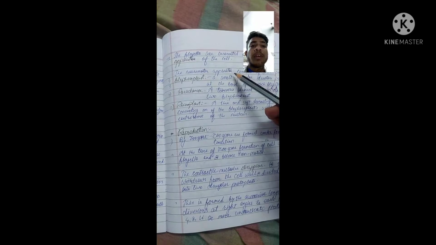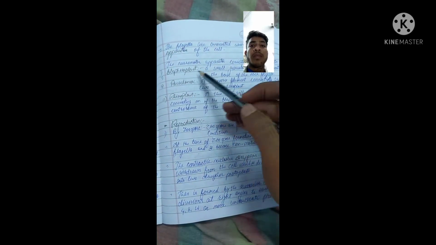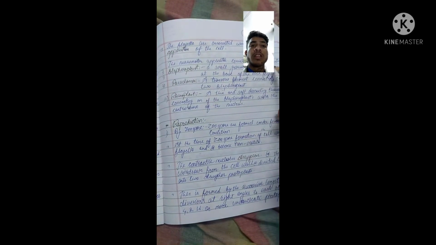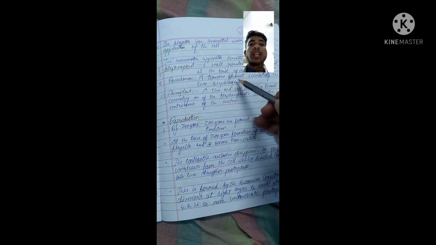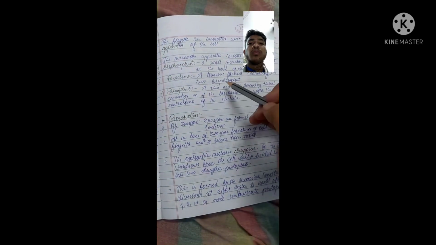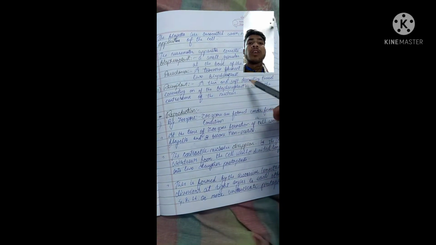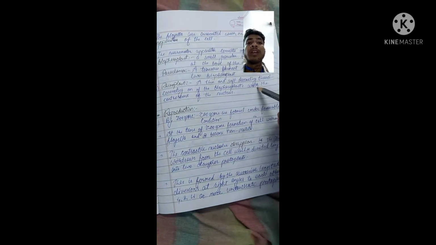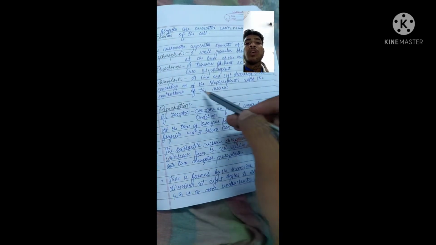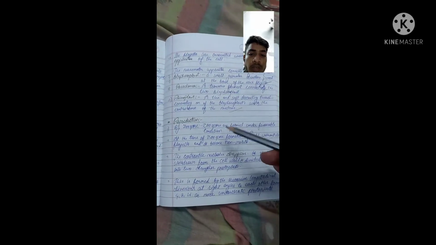The neuromotor apparatus consists of three main parts: blepharoplast, a small granular structure present at the base of each flagellum; paradesmose, a transverse filament connecting the two blepharoplasts; and rhizoplast, a thin and soft descending thread connecting the blepharoplast with the centrosome of the nucleus. Reproduction of Chlamydomonas cell is by zoospore.